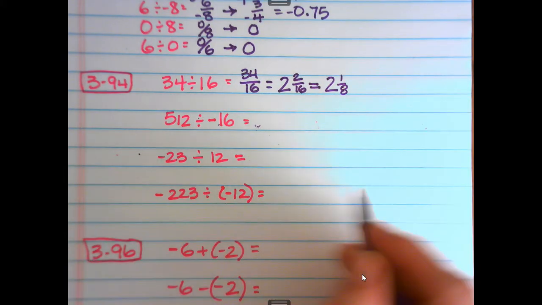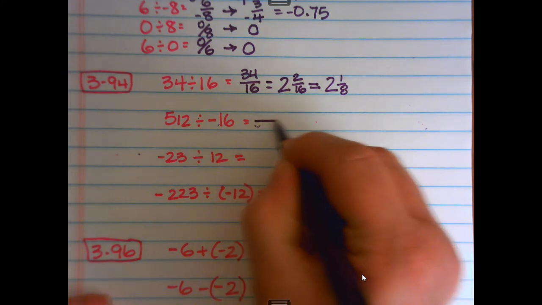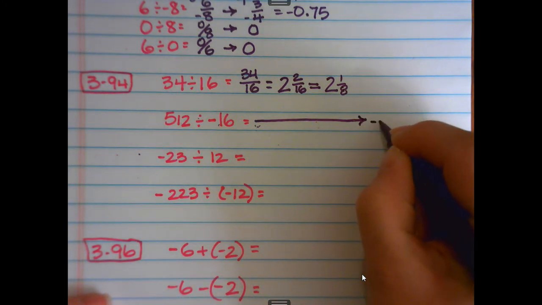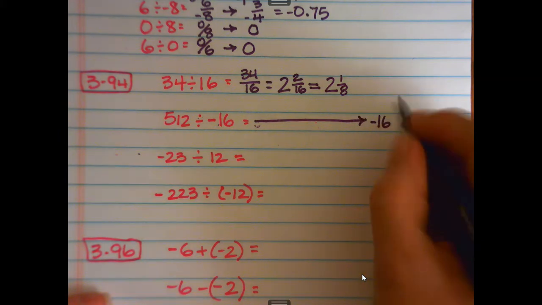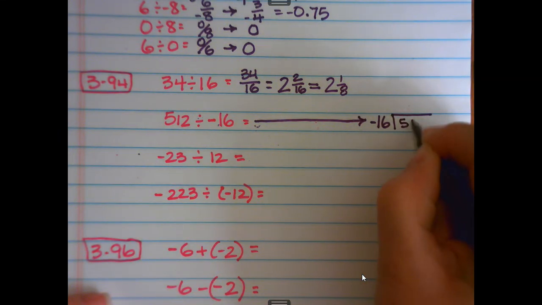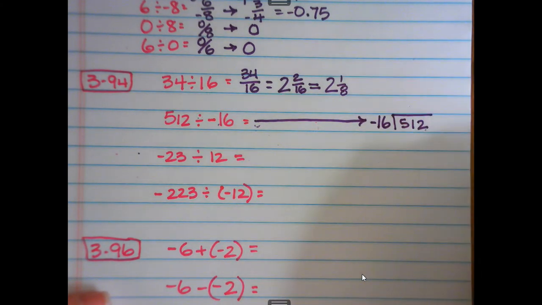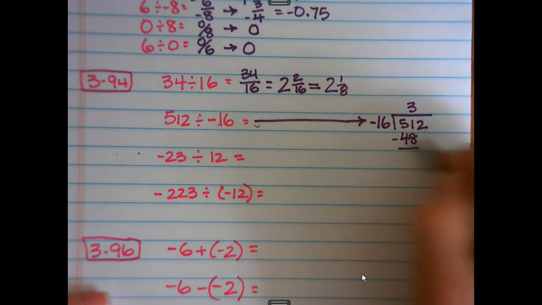This next problem is a little more complicated. I'm going to move it over here, and -16 goes outside of the division box because it's 512 divided by -16. I'm going to put my 512 inside, and I know that 3 times 16 gives me 48. 48, and I'm going to subtract.